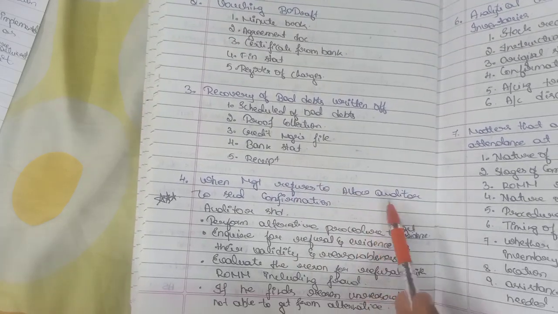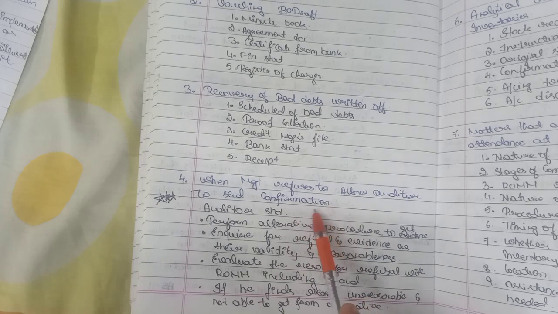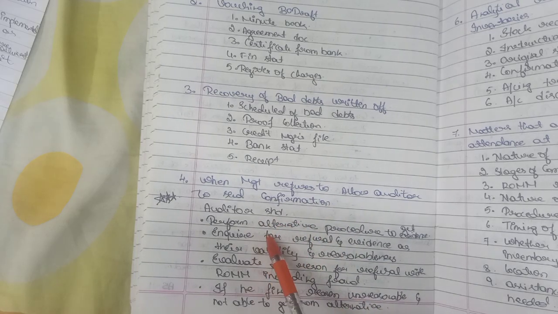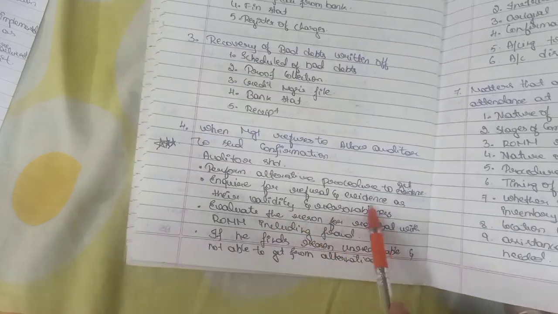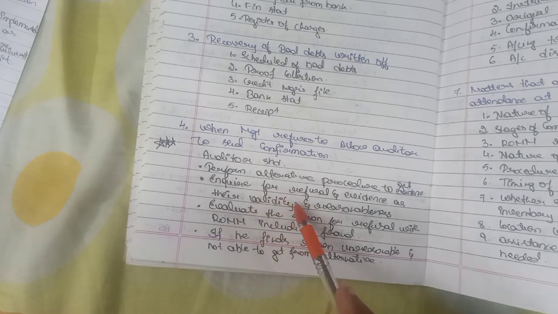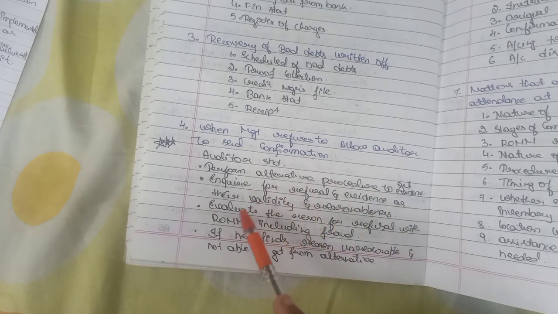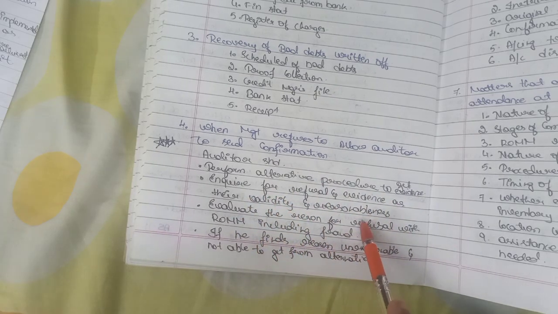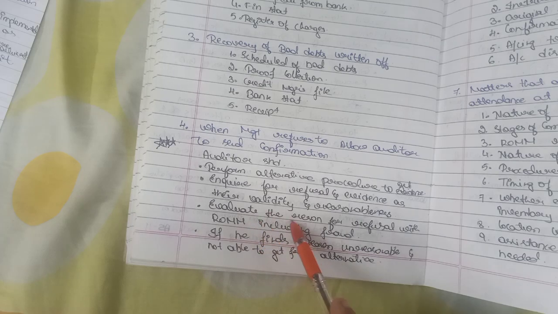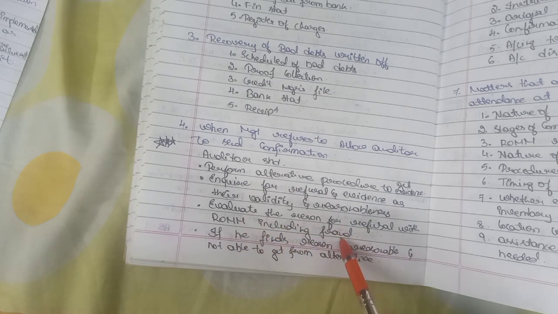When management refuses to allow the auditor to send a confirmation, the auditor should perform alternative procedures to get evidence, inquire about the reason for refusal and evidence as to its validity and reasonableness, and evaluate the reason for refusal with risk of material misstatement including fraud.